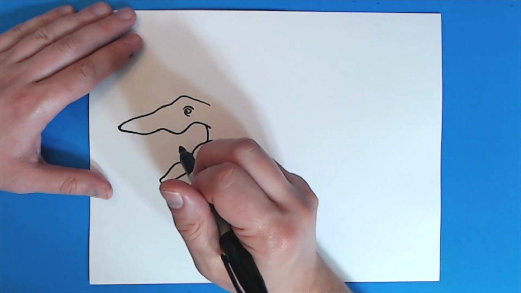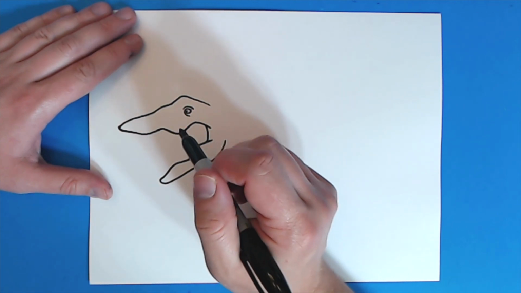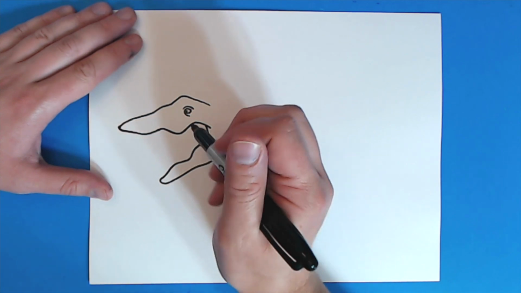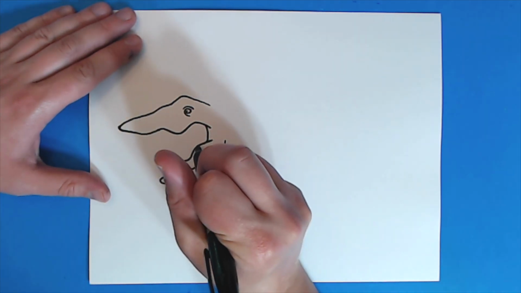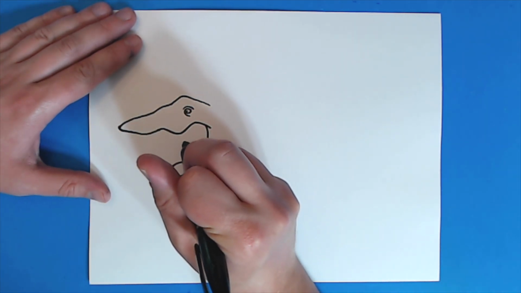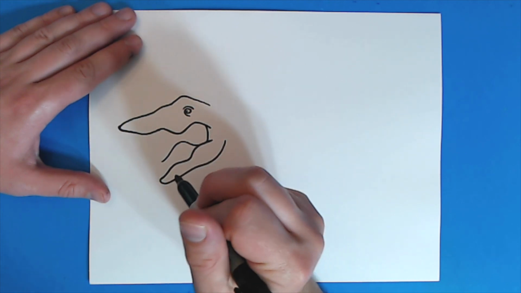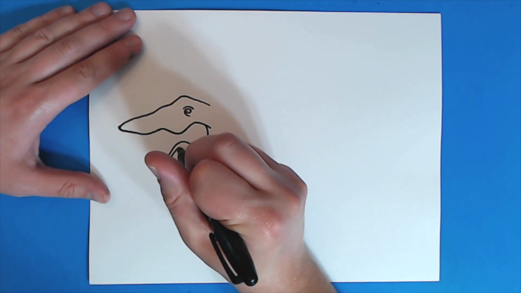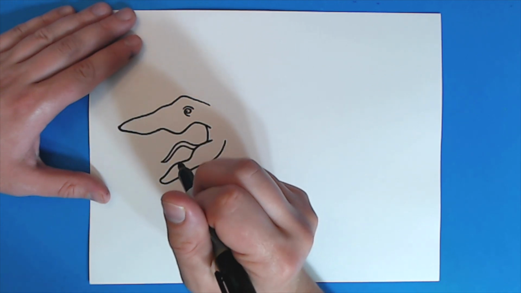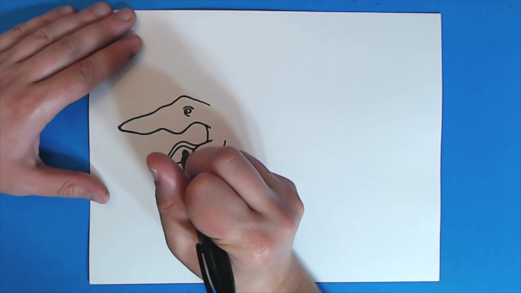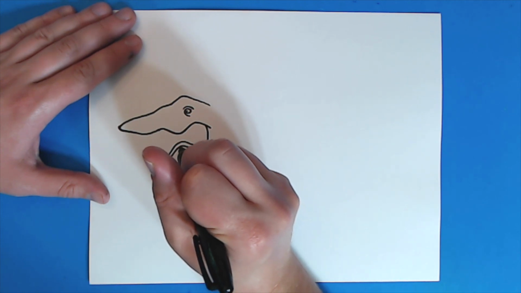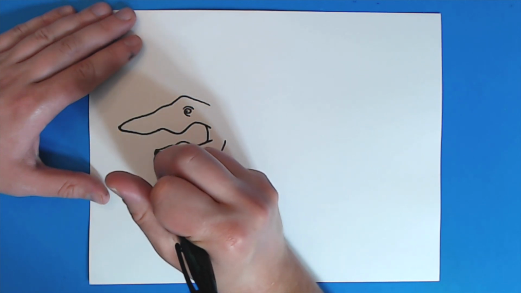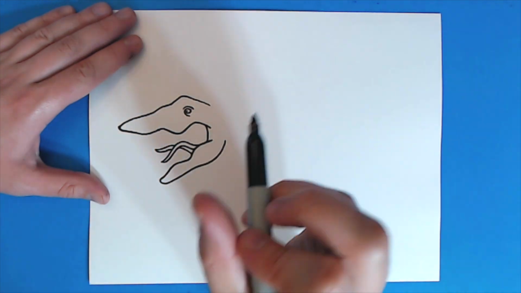Next, I'm going to draw the tongue. Now their tongue is really weird. It almost looks like they have 2 or 3 tongues on there. So starting right here, I'm going to draw a line that curves up and then down. And then it's going to curve back like this. Then starting here, I'm going to draw a line that goes up, and then I'm going to curve up for this tongue right here.